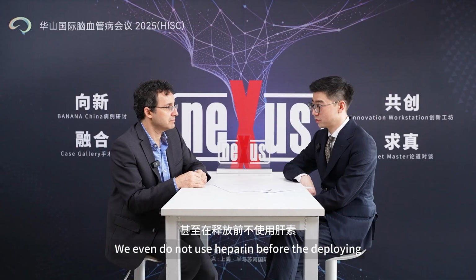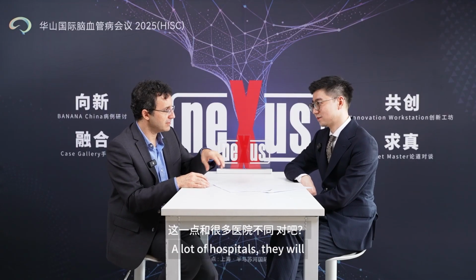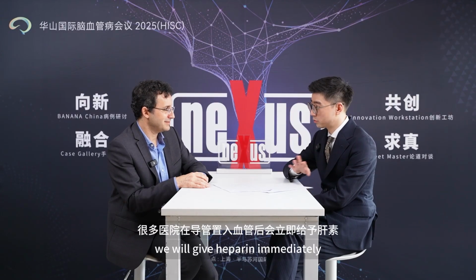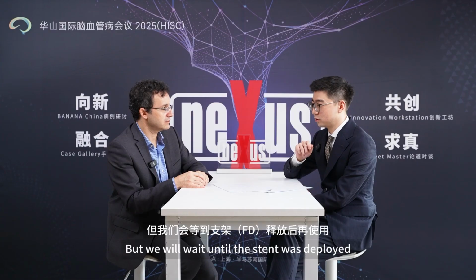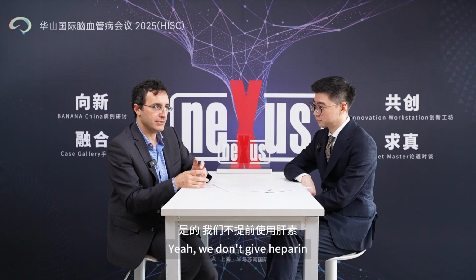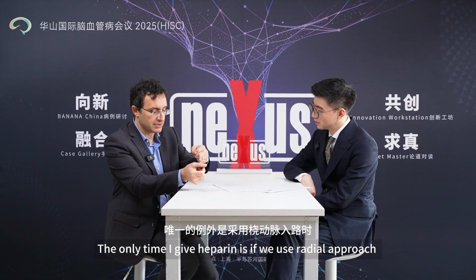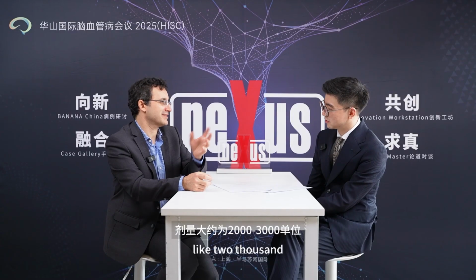It's the same at our hospital. We give the medicine after deployment of the FD. We don't even use heparin before deployment. We don't either. That's different, right? A lot of hospitals give heparin immediately after the catheter is in the vessel, but we wait until the stent is deployed. I don't give heparin. The only time I give heparin is if we use a radial approach, as part of the radial cocktail. Our 2,000 to 3,000 units of heparin is part of our radial cocktail.